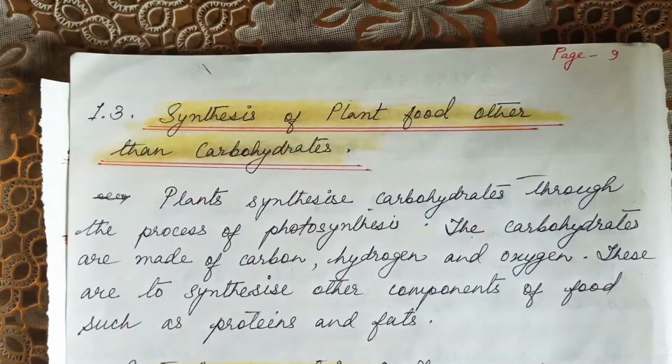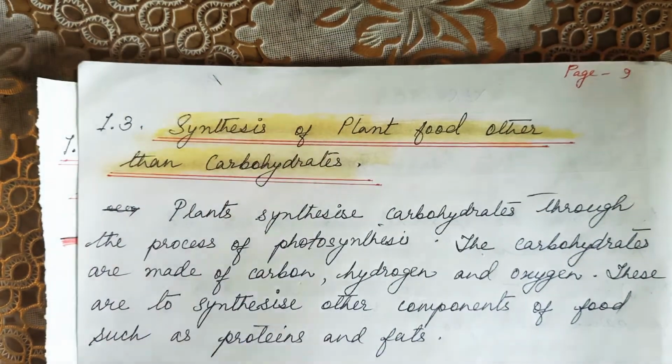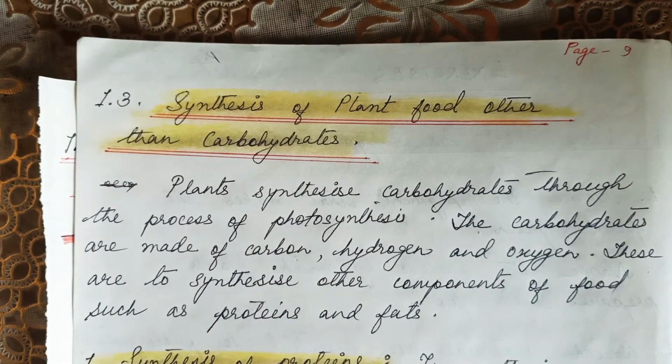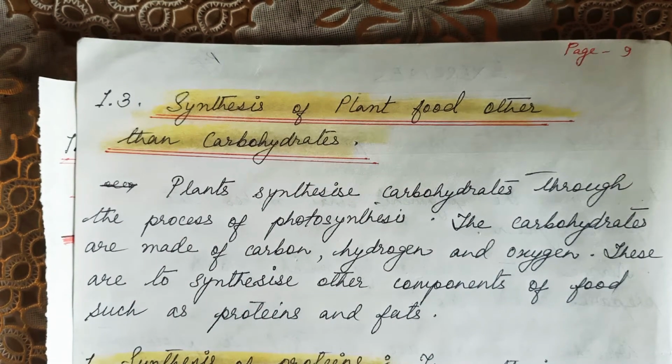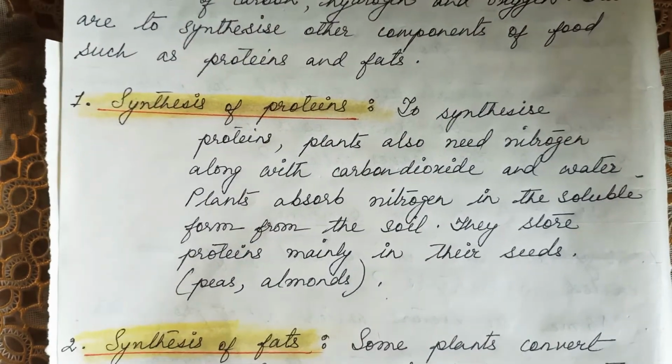Our next topic is the synthesis of plant food other than carbohydrate. Plants synthesize carbohydrate through the process of photosynthesis. The carbohydrates are made of carbon, hydrogen and oxygen. These are used to synthesize other components of food such as proteins and fats. Number 1. Synthesis of protein.